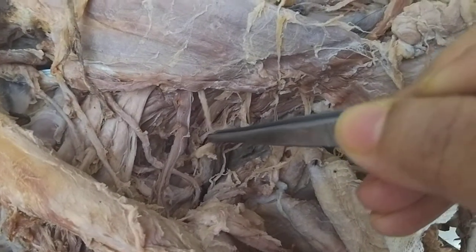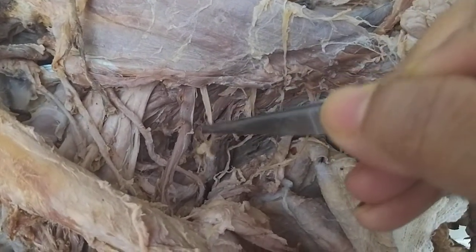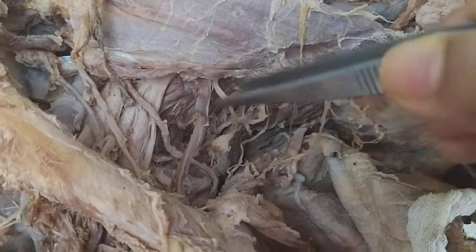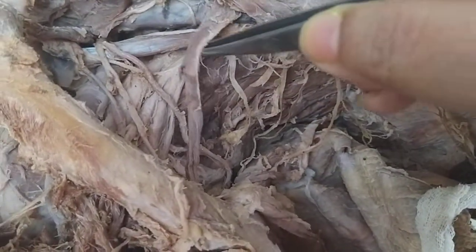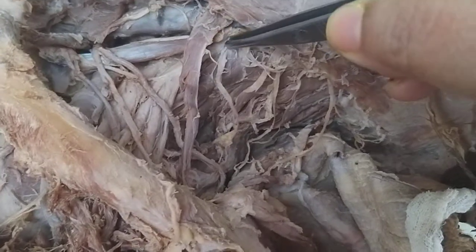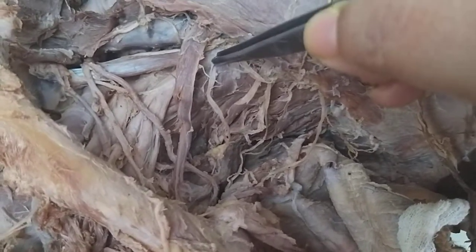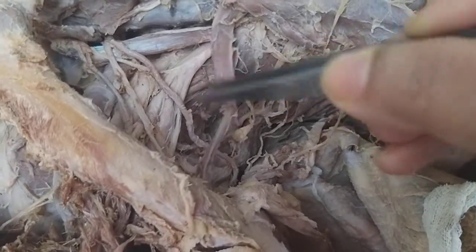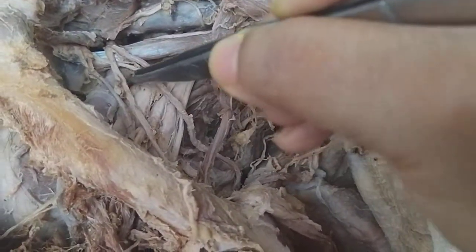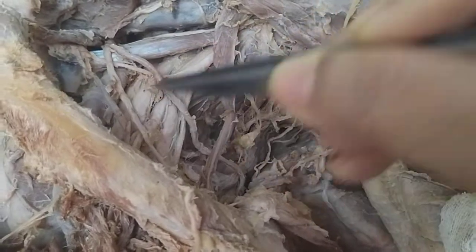Then we have the dorsal scapular nerve. You can see the roots of C5 here, and then below the omohyoid we can see the trunks of the brachial plexus.